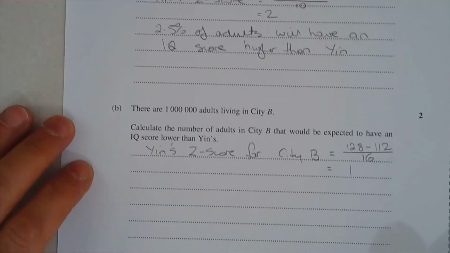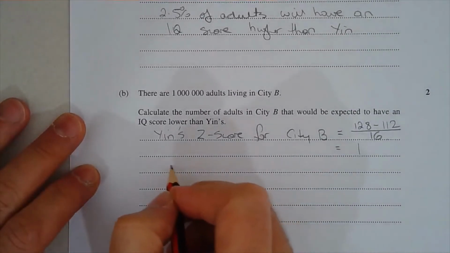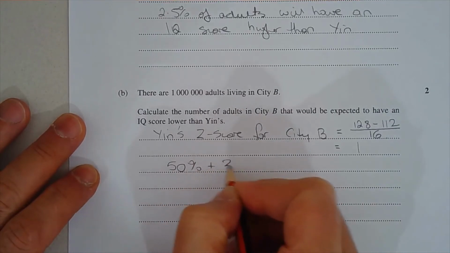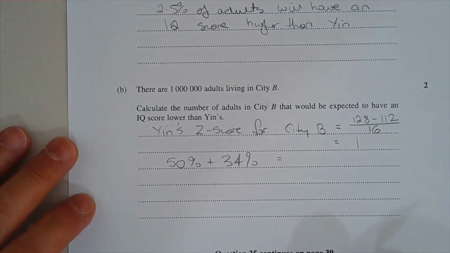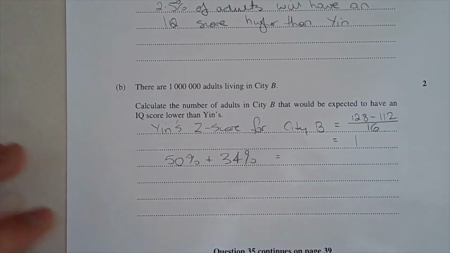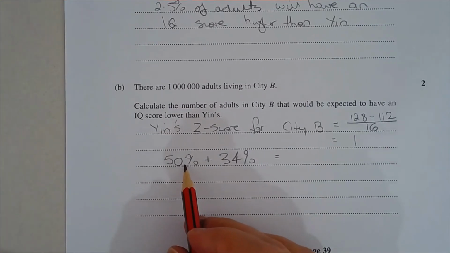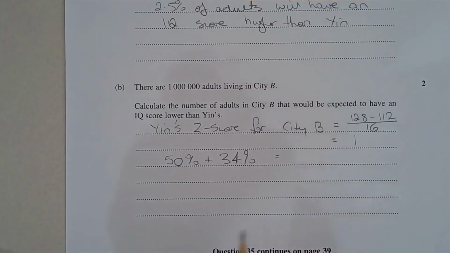First of all, from the normal distribution, you've got 50%, the percentage of scores under 0, plus 34%, which is the percentage of scores from 0 to 1 standard deviation.